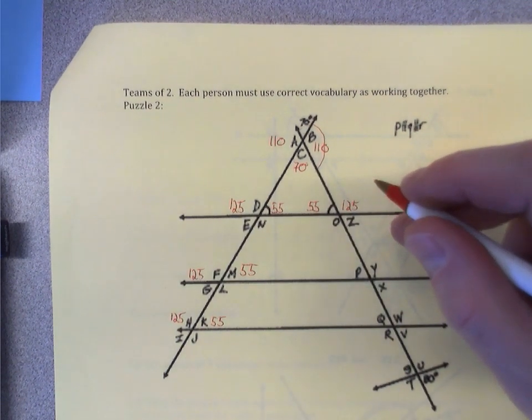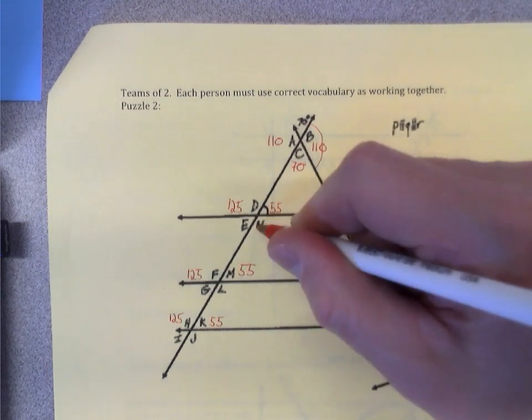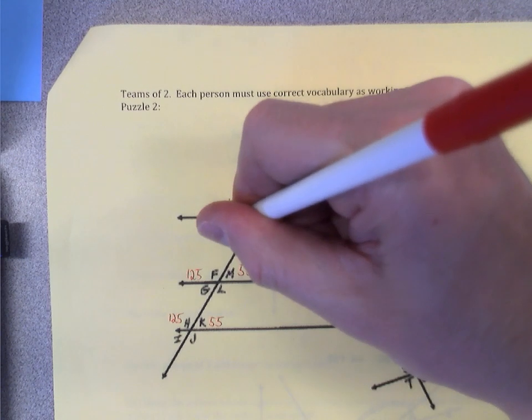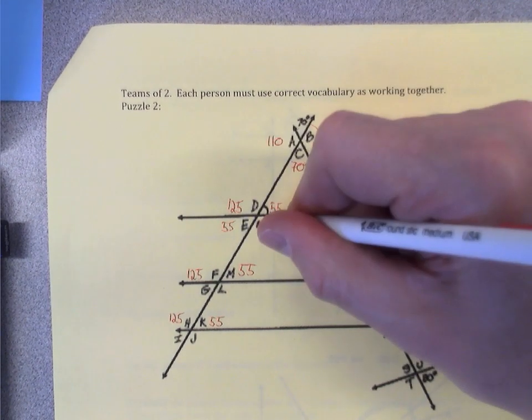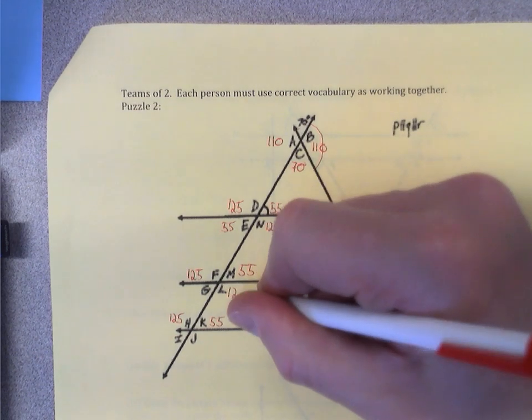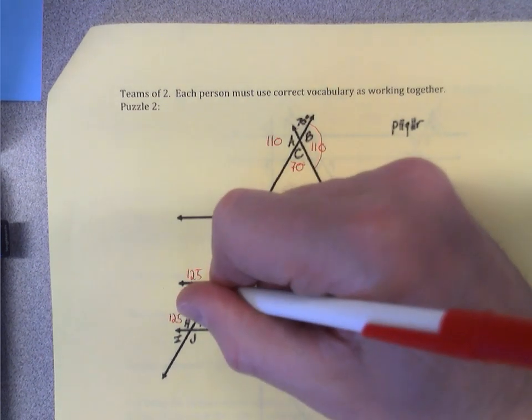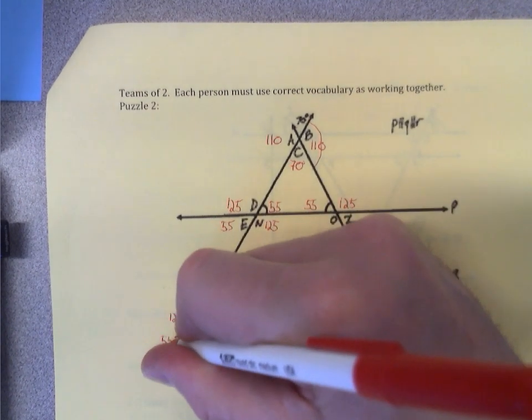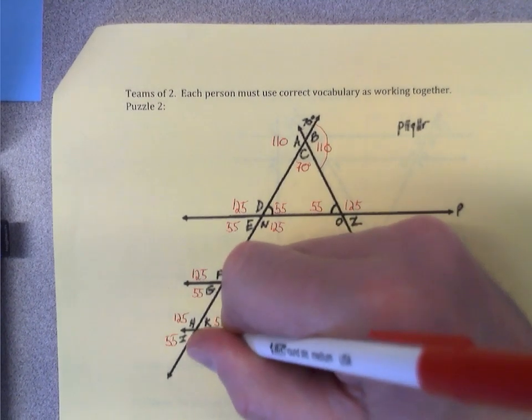As we go down, we also know, based on the rules of transversals, across here, angle E is going to be 55, angle N is going to be 125, angle L is going to be 125, G is going to be 55, I is going to be 55, J is going to be 125.